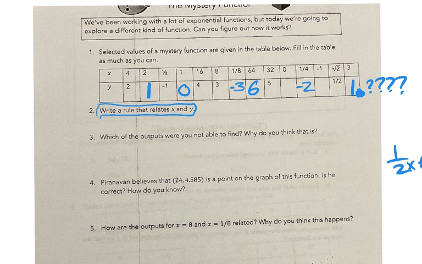So, you know, we normally write our rules like this. We normally write y equals something with an x. Yeah, this one's gonna be x equals something with a y. I agree. X equals something with a y. Oh, how'd you come up with that? So pretend like you plugged in the y's. Oh. X equals y.